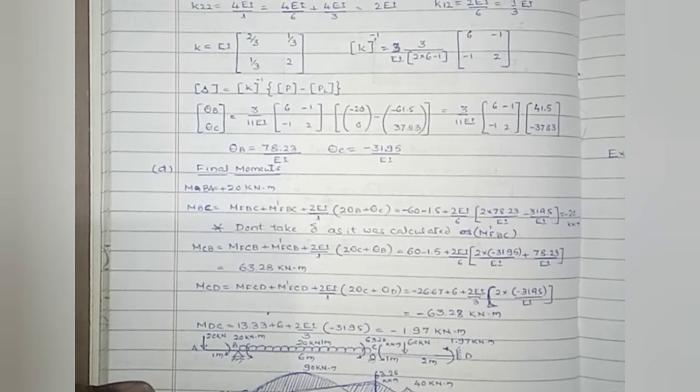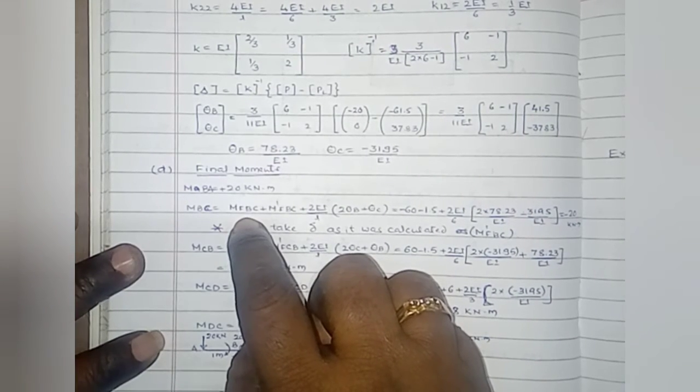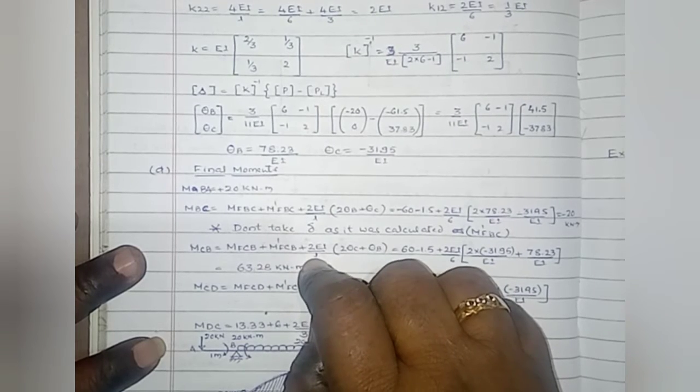Then MBC is given by MFBC plus M dash FBC. Since the support C sinks by 9 millimeter, hence we have to consider the fixed end moment due to both, that is due to load and due to the sinking of the support.